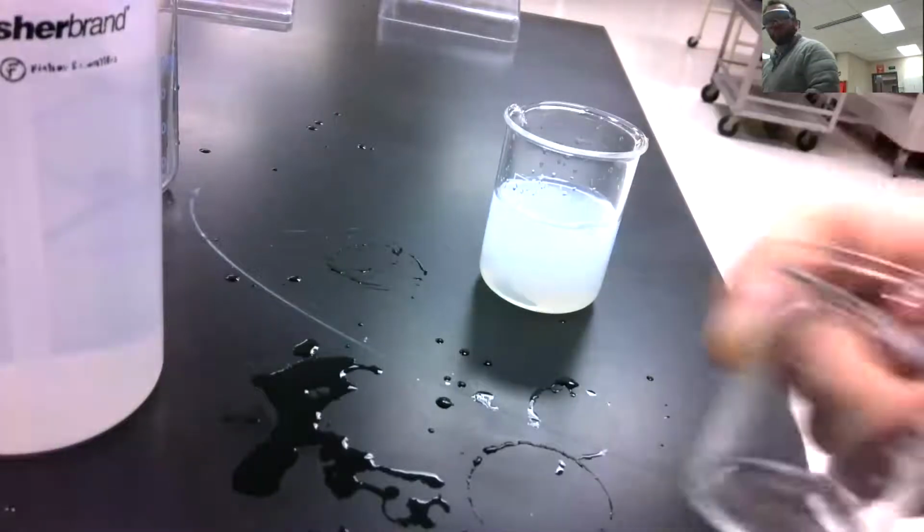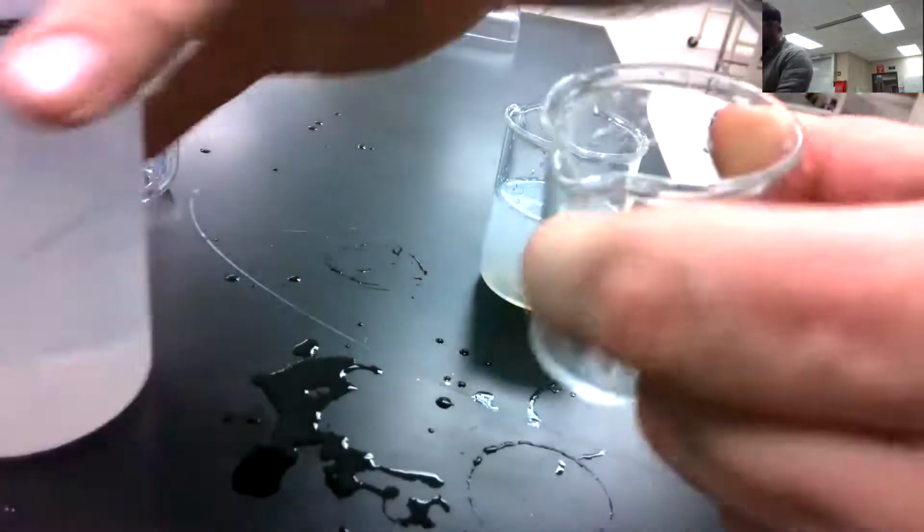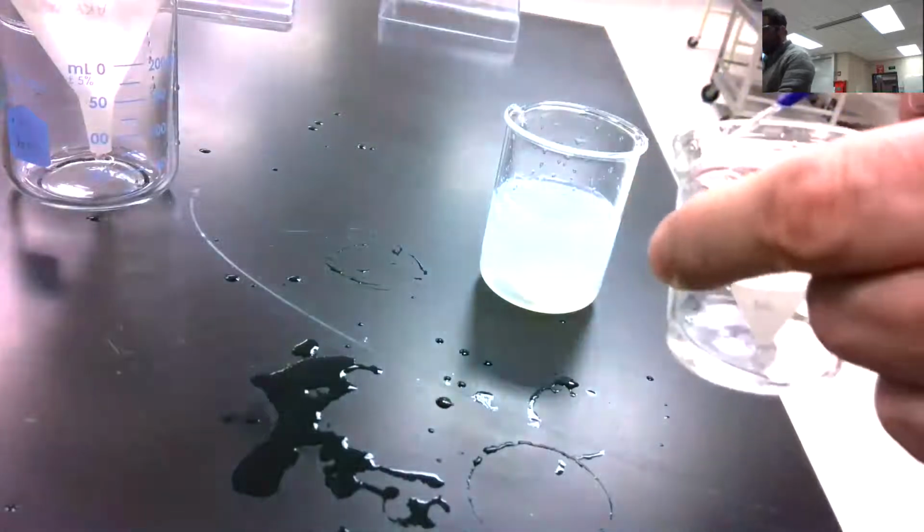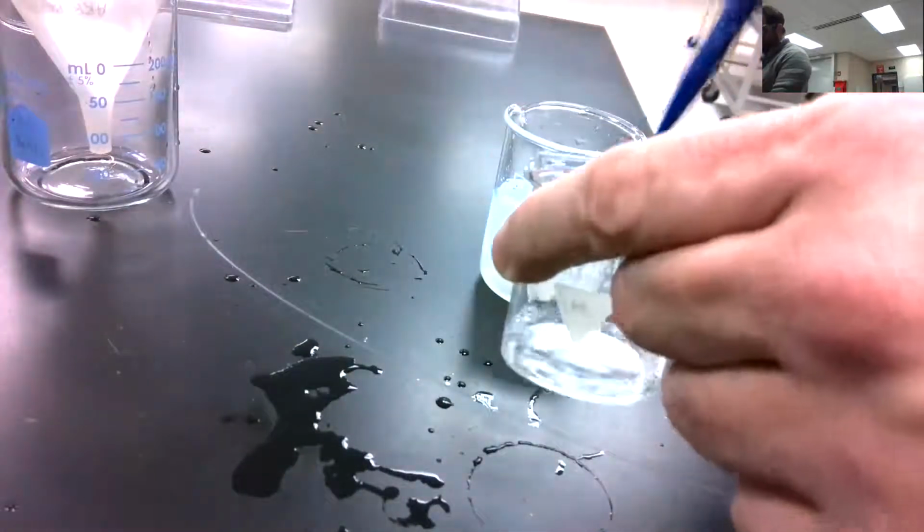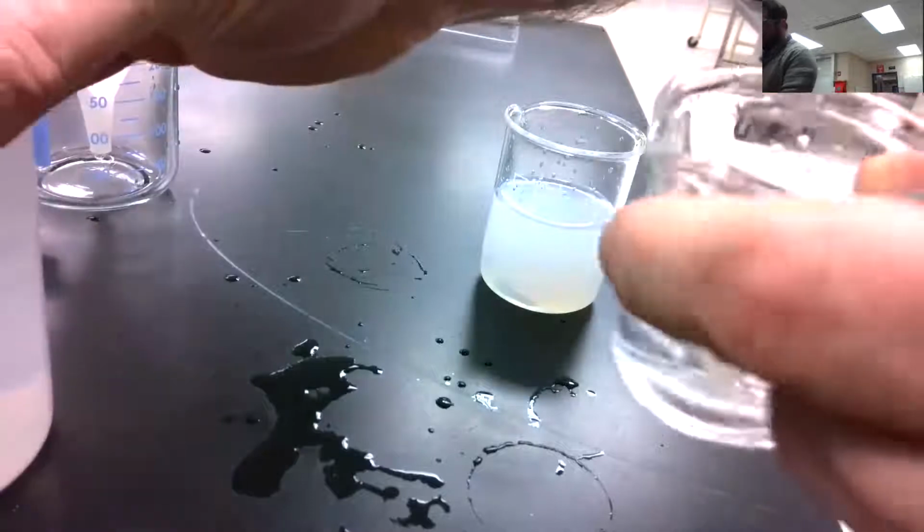I want to give this little one a rinse. There's still some residue in there. I want to make sure I get everything out. Otherwise, I'm not going to have a very good percent yield. So a little rinse here. There we go.